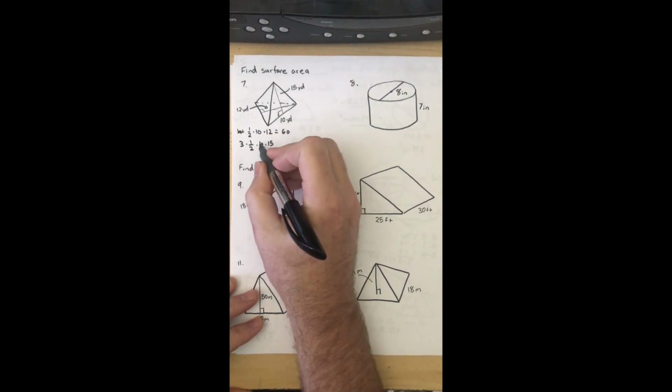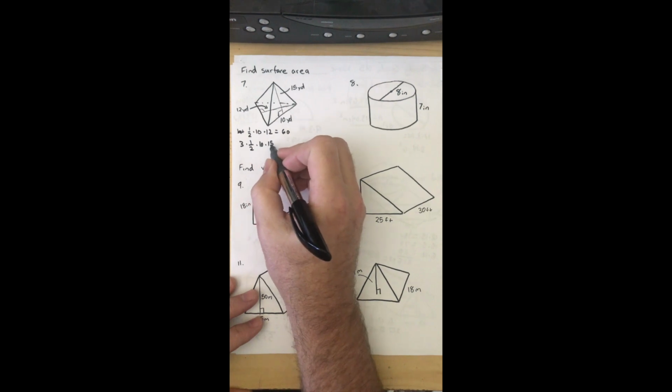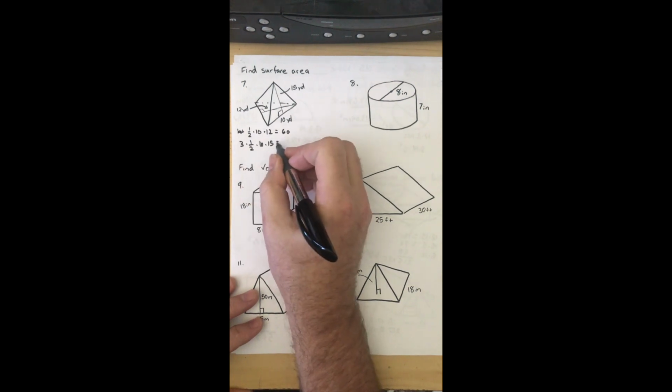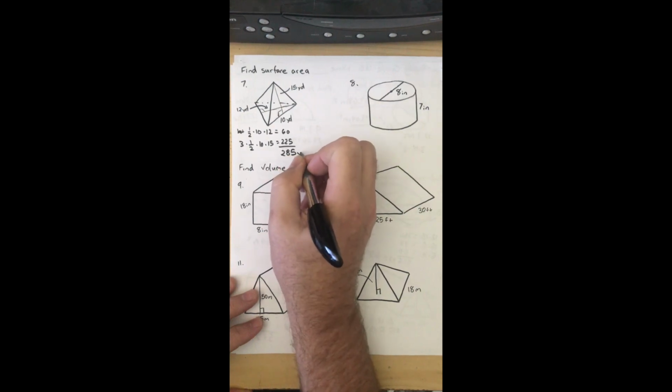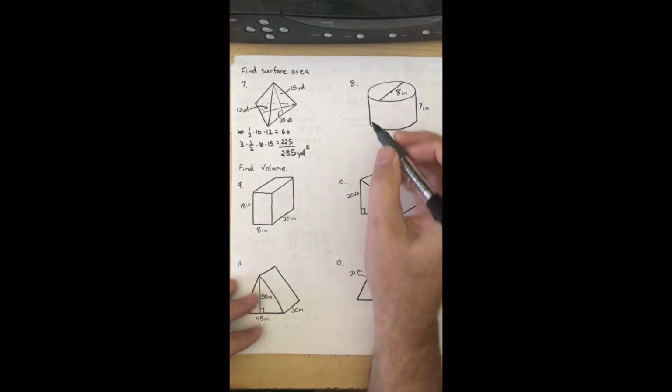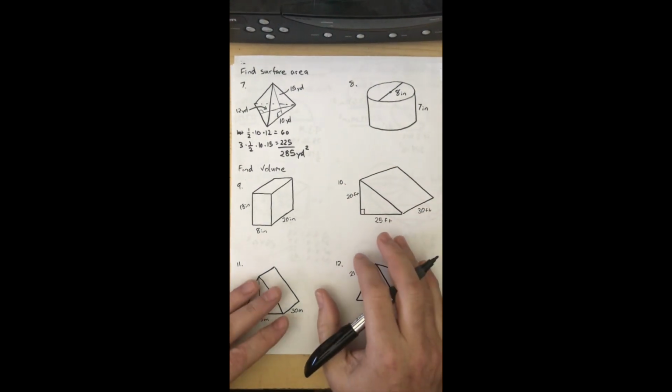If I cut the 10 in half, I get 5. 5 times 15 is 75. 3 times 75 is 225. So 285 yards squared.